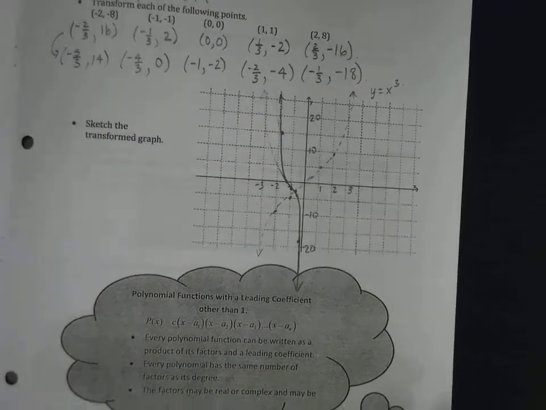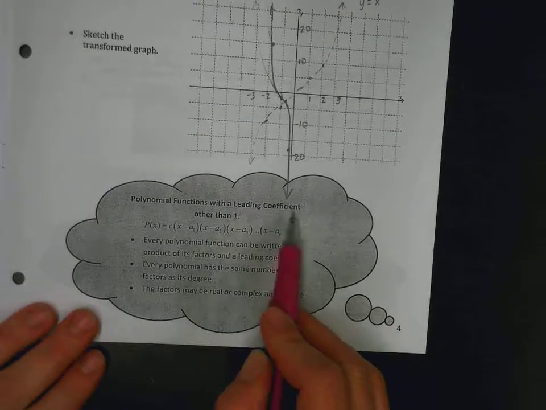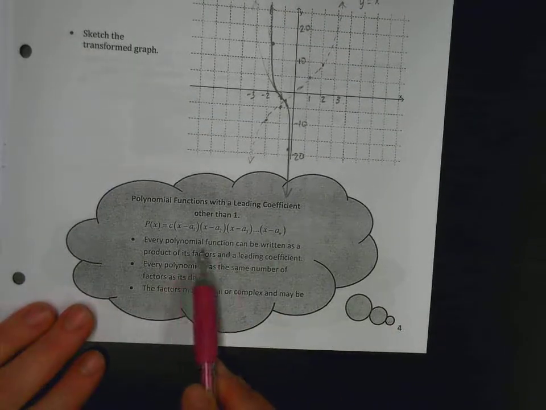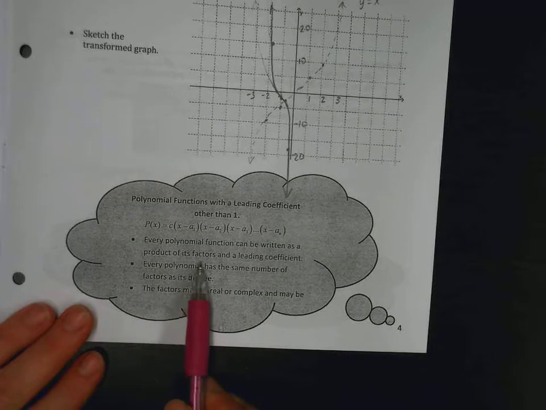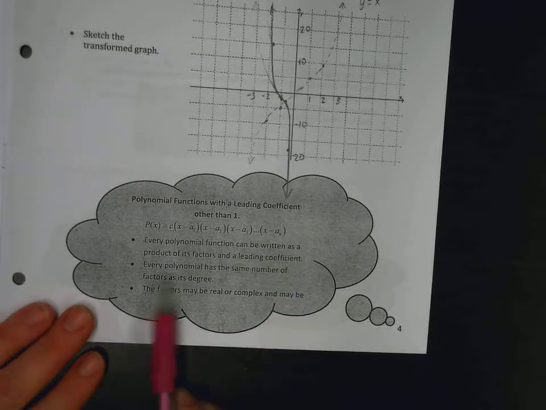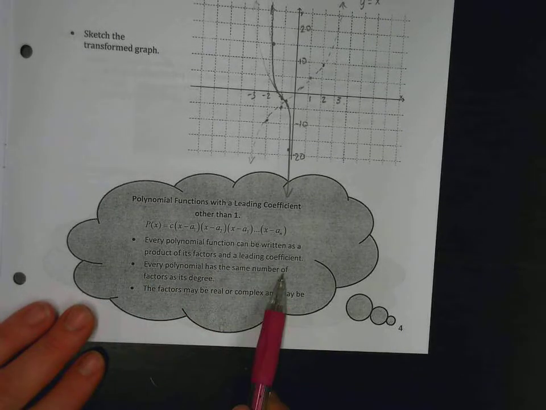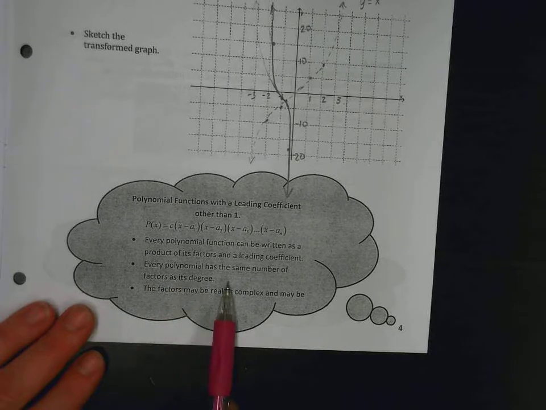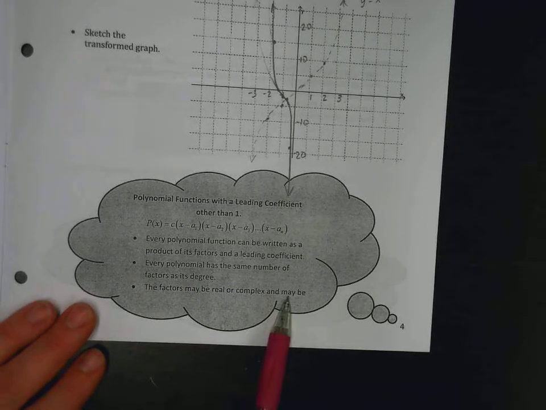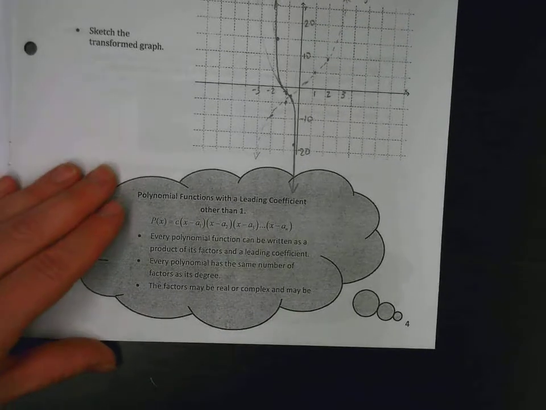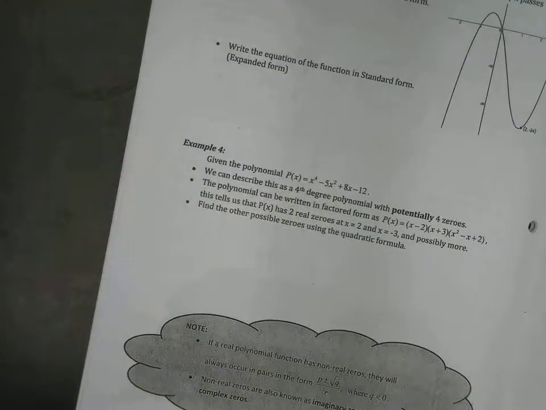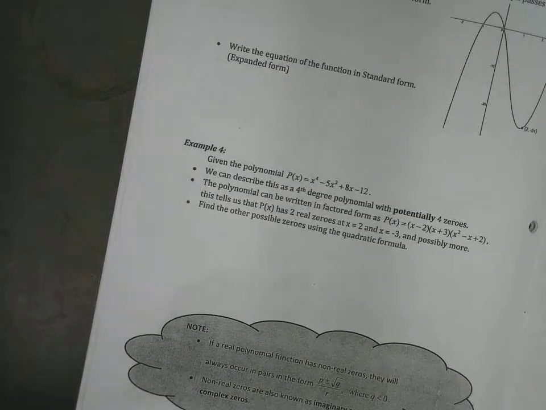So, polynomial functions with a leading coefficient other than 1. Every polynomial function can be written as a product of its factors and a leading coefficient. Every polynomial has the same number of factors as its degree. The factors may be real or complex. Okay, example number 3.